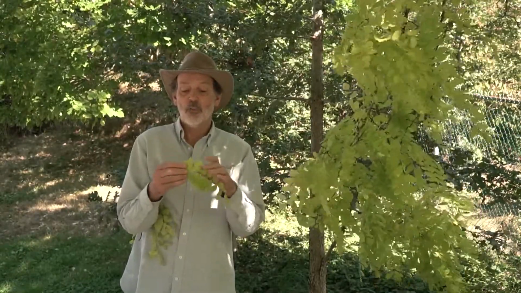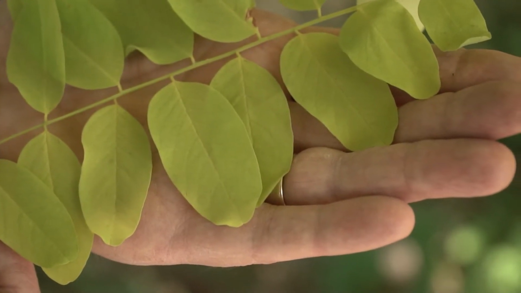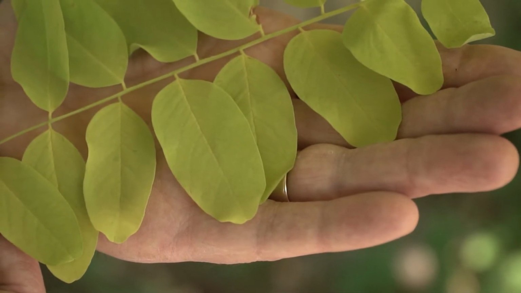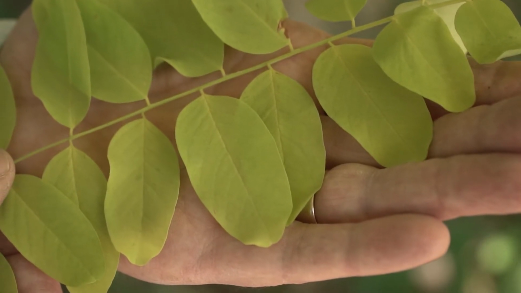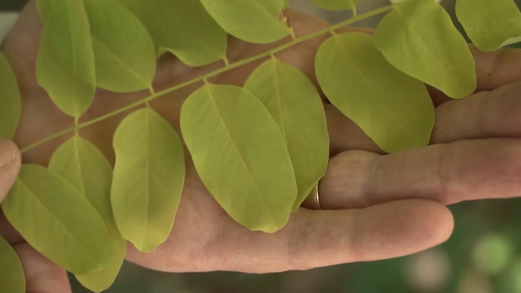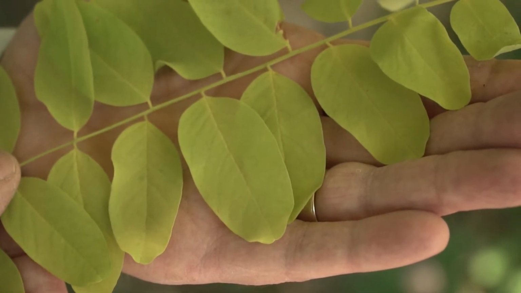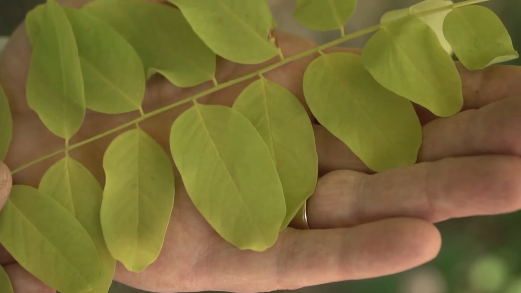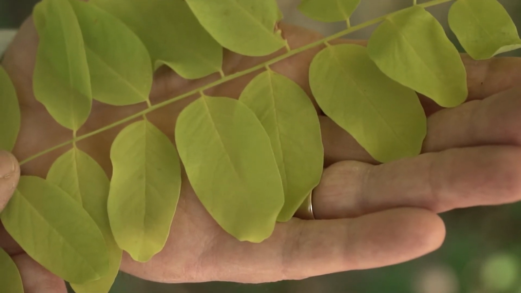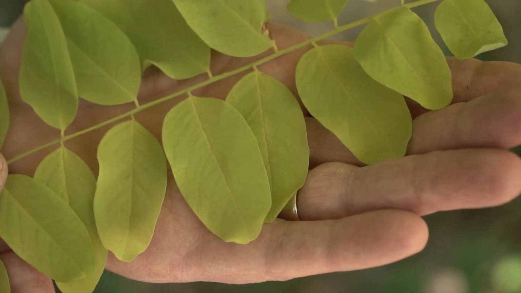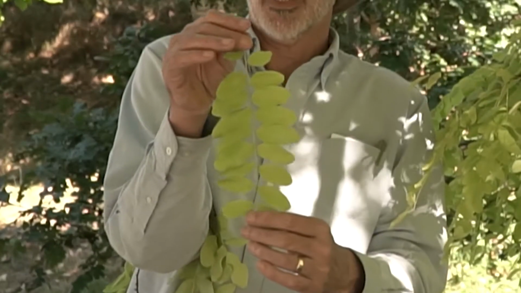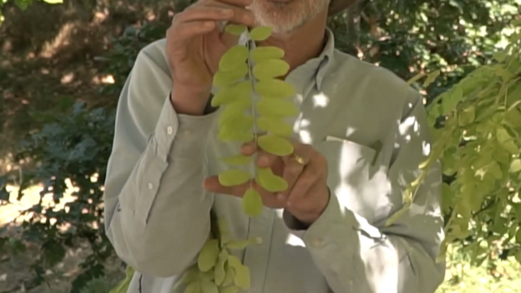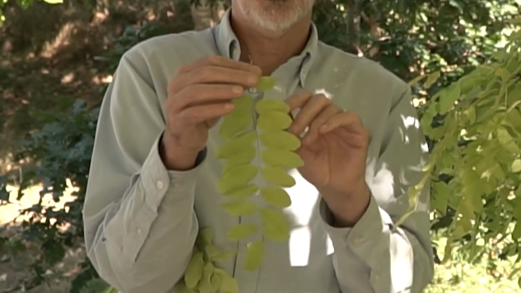These leaflets are very, very regular. They're not toothed, they're not lobed, they're essentially oblong, and they have what we would call an entire margin, that is, without teeth or lobes. The rachis is long and slender, and each of the leaflets has its own little petiolule.